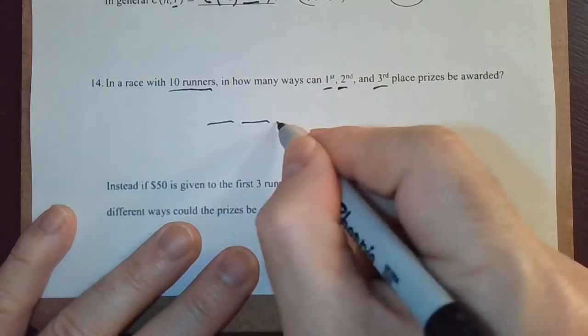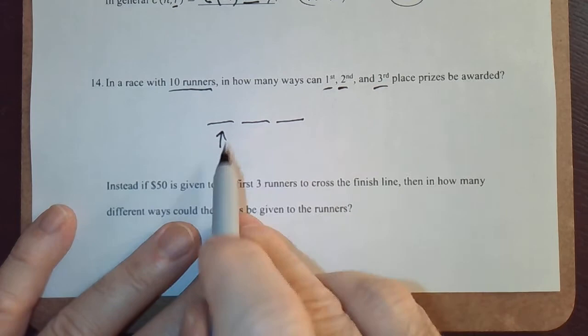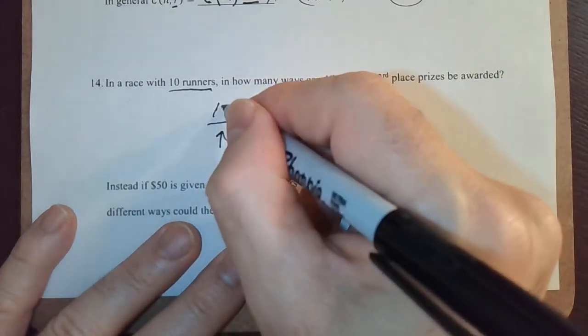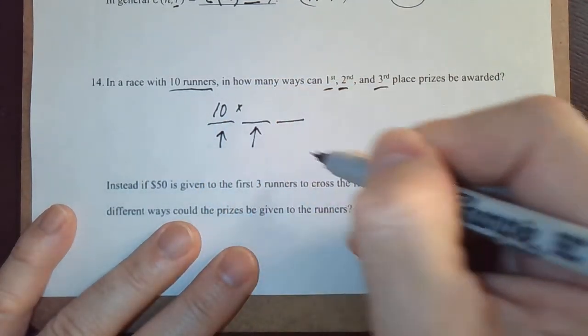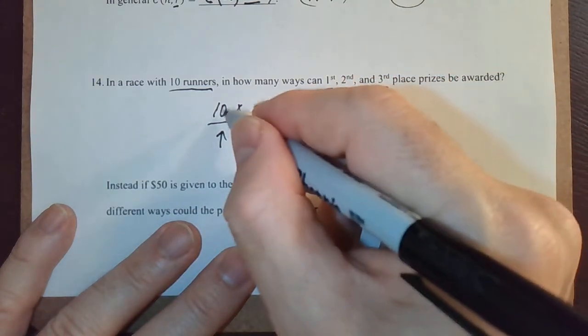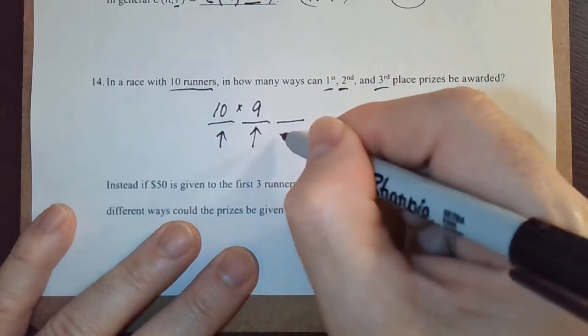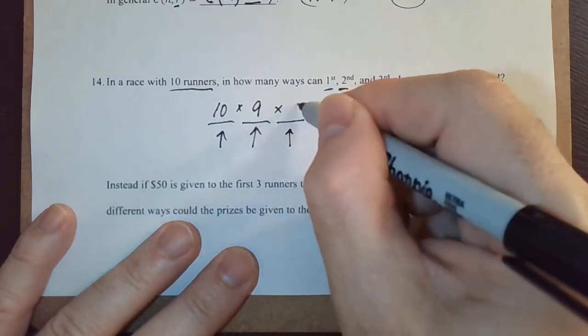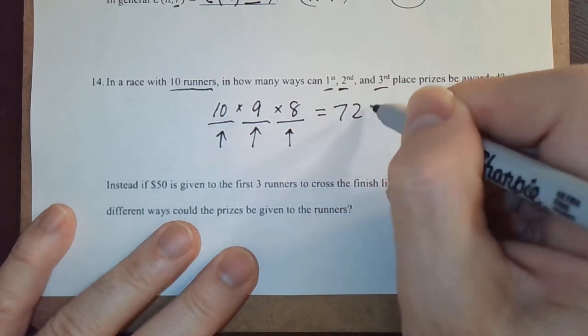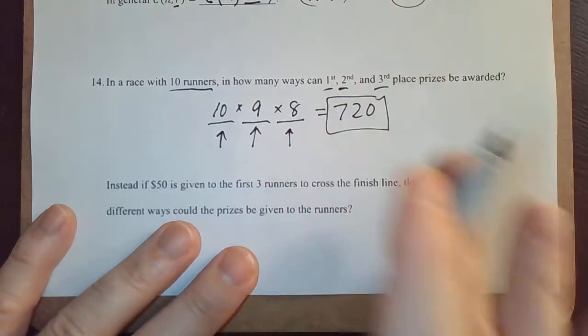1, 2, 3. Here's the first place. How many possible people? 10. How many possible people for second place? Everybody except for the one who came in first. Third place, 8. 720. So we went back to permutations for a minute.